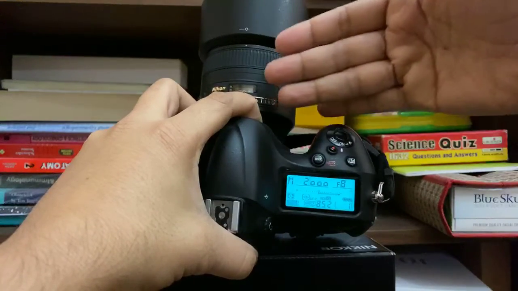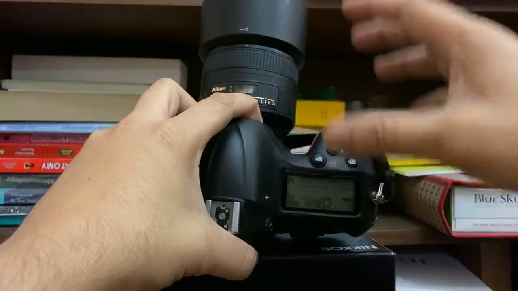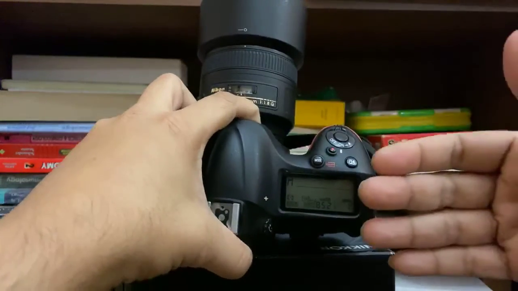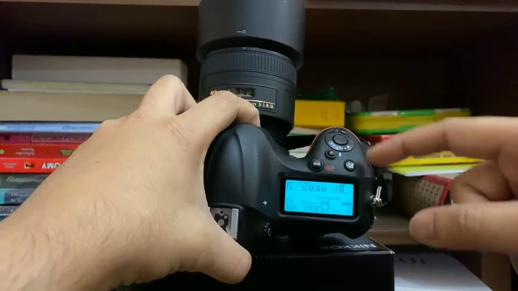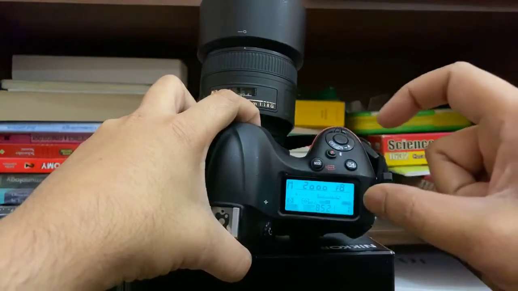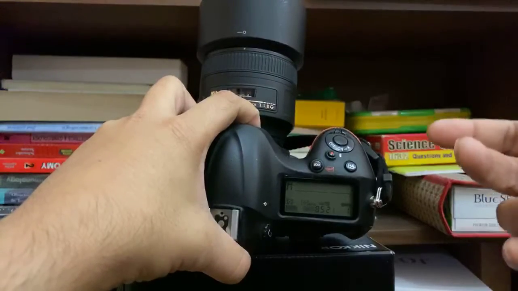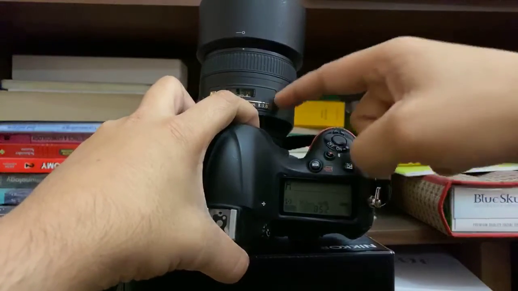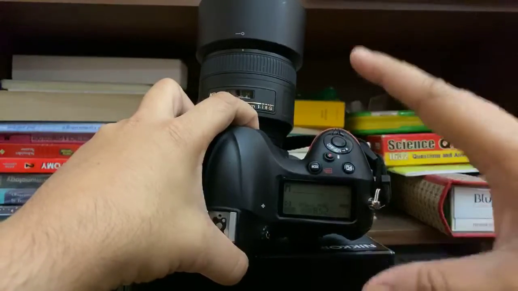You will have f8 embedded into the raw file, and the camera meter knows it's f8 and adjusts accordingly to give you the right metering of the scene. But how do we do this with old manual focus lenses, which don't have the CPU contact? This is the whole idea of today's video.